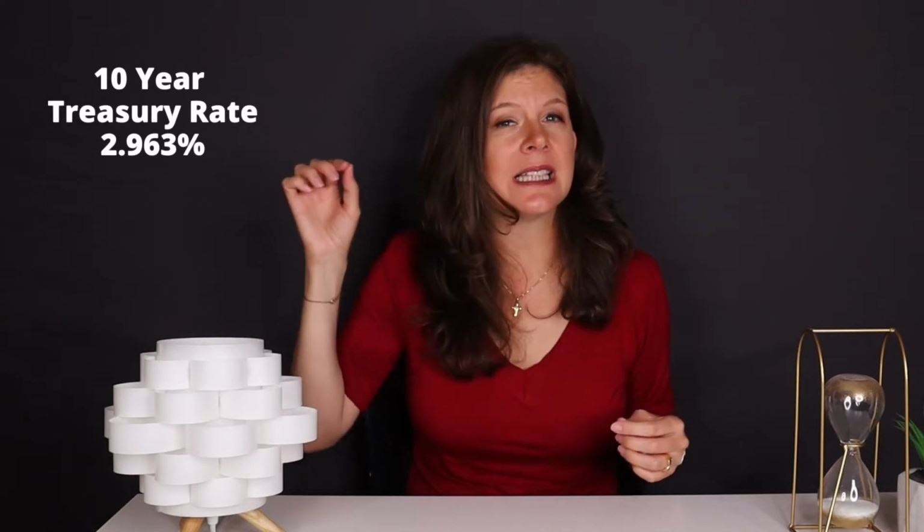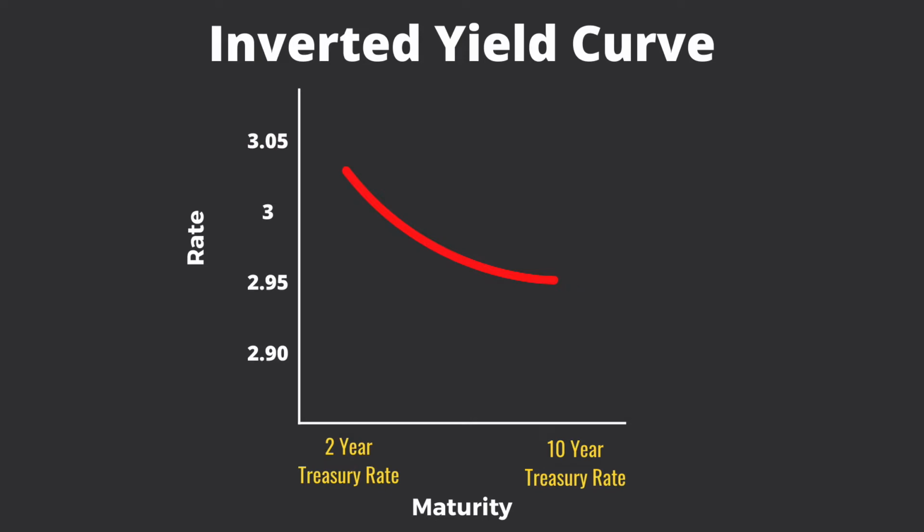At the time of this video, the yield on the benchmark 10-year Treasury note climbed to 2.963%, while the yield on the 2-year sits at 3.164%, making an inversion in the yield curve. This is significant because an inverted yield curve is rather uncommon. It indicates the near term is riskier than the long term.